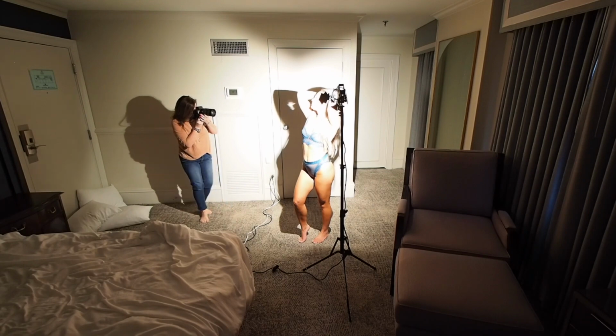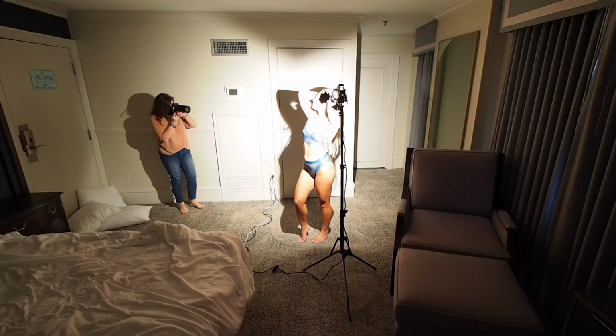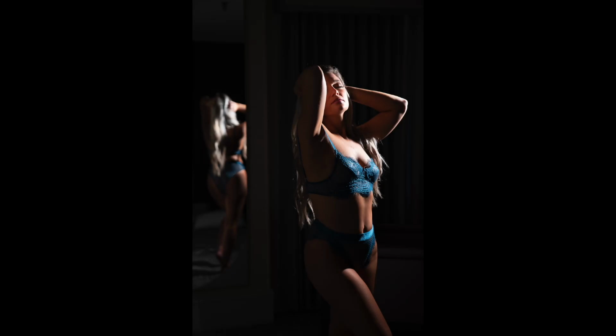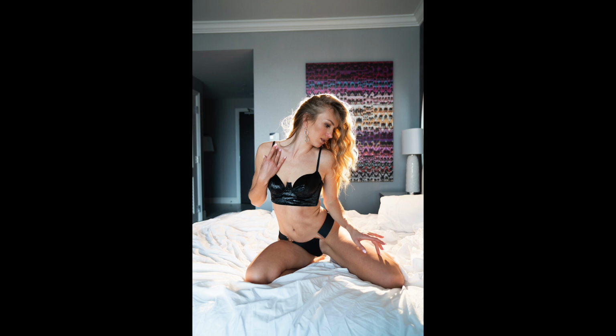Here's another shot from this shoot right here. And then I'm going to show you some examples of other photo shoots and explain how the lighting is. These examples are backlit, so the light is directly behind the client.